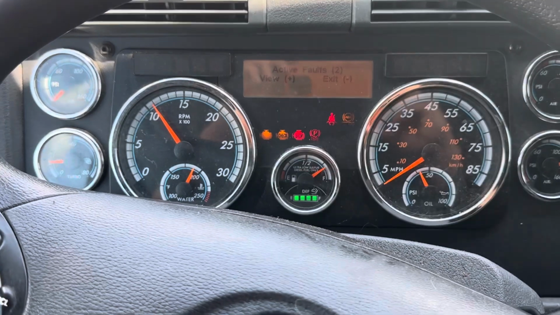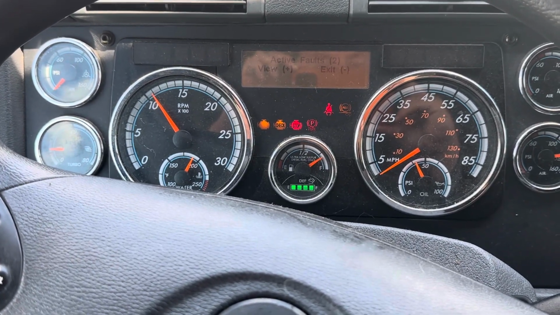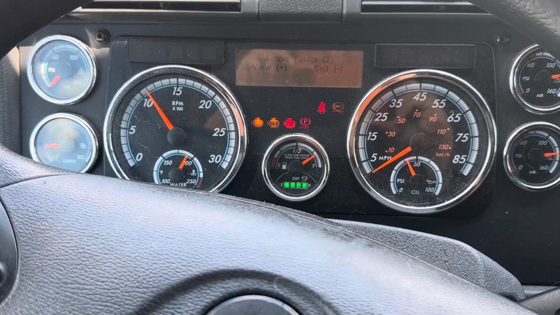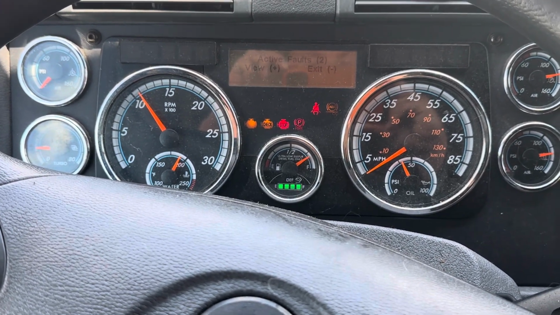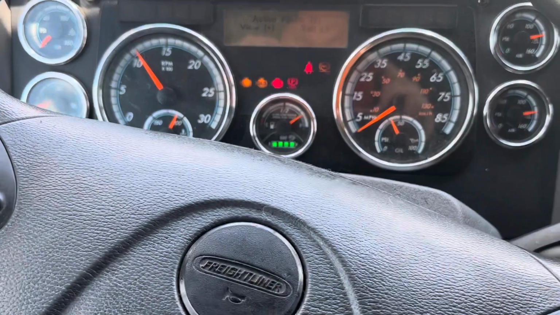Even if your truck does it automatically, sometimes you need additional regeneration for the truck.